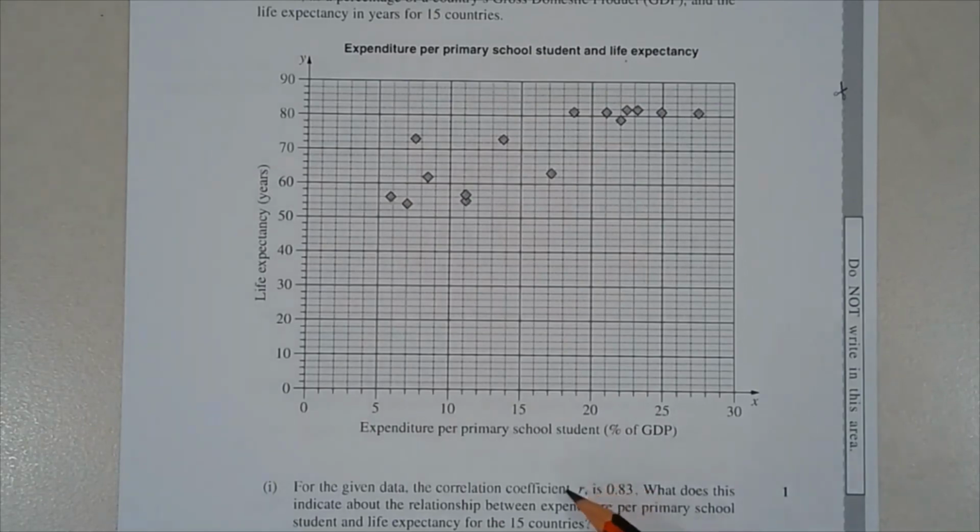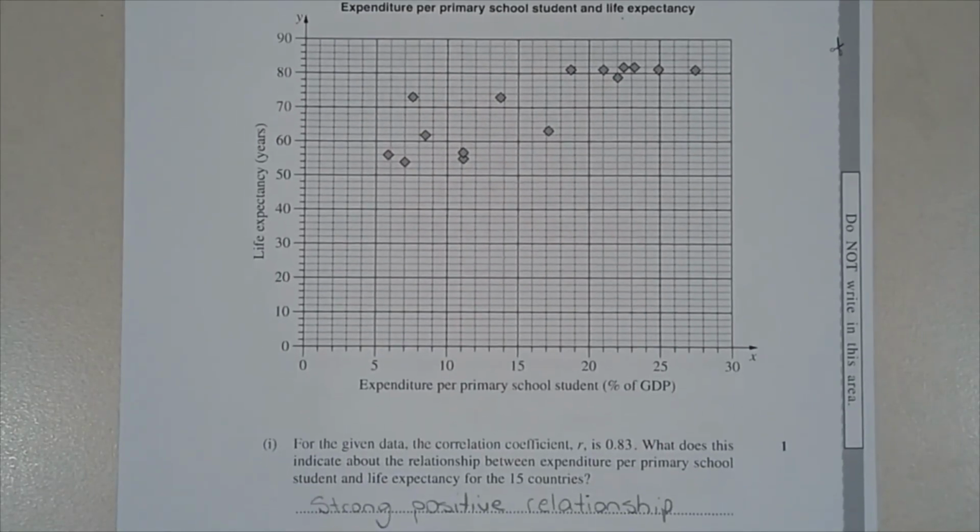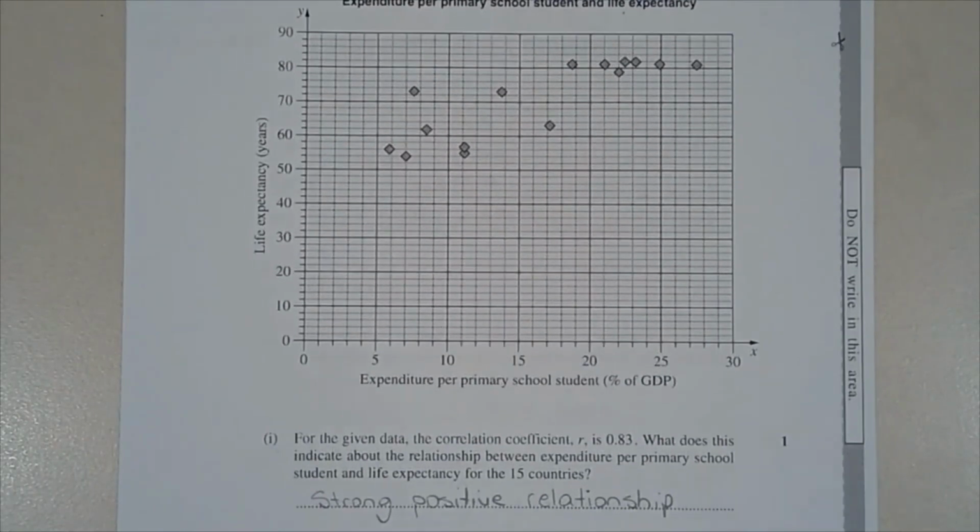So this question is about interpreting this number, 0.83. Now it's fairly close to 1. So we can conclude that there is a strong positive relationship, or a strong positive correlation, between expenditure per primary school student and life expectancy. Or you could state that the greater the expenditure per primary school student, the greater the life expectancy.